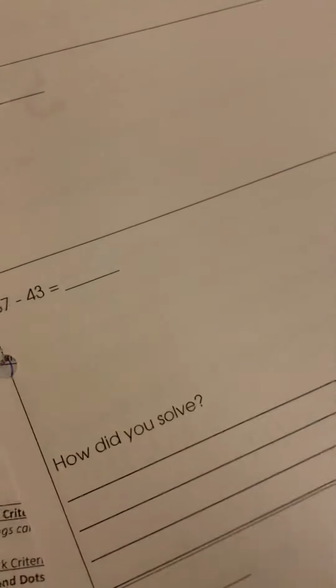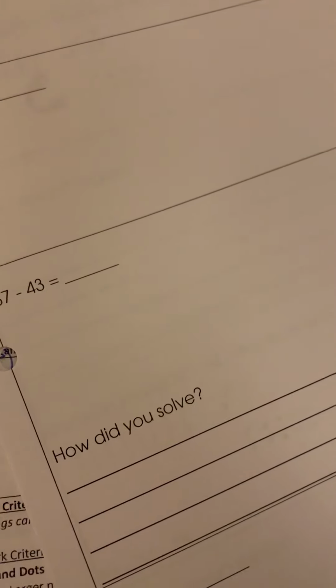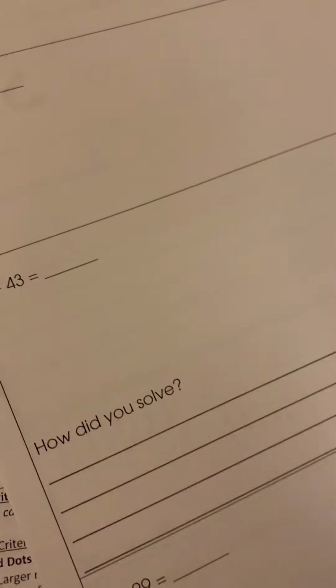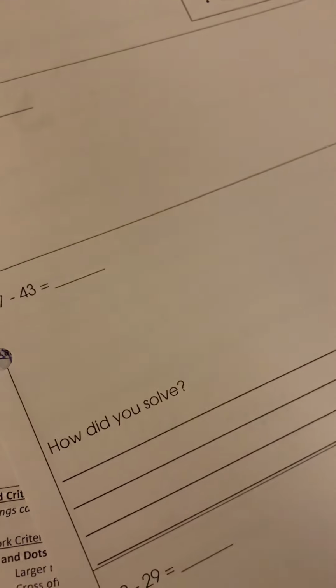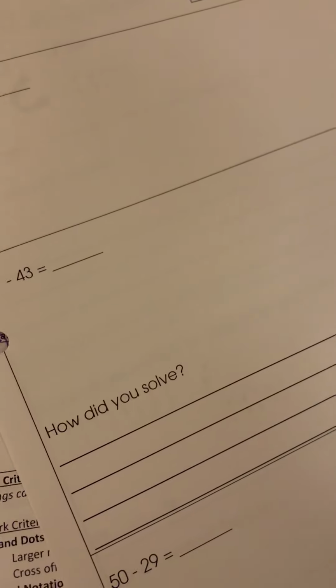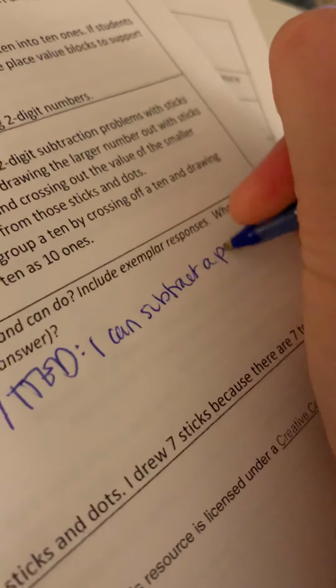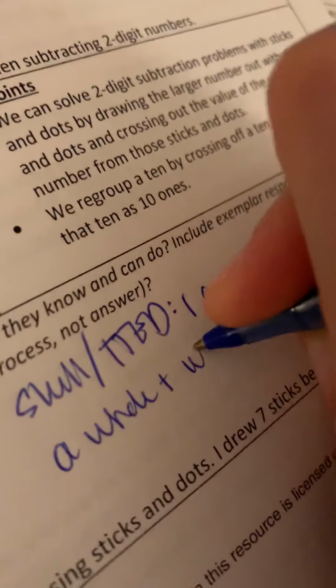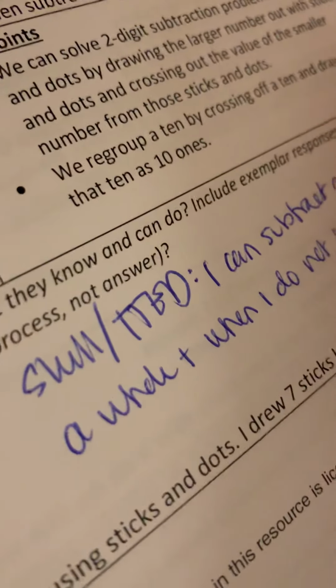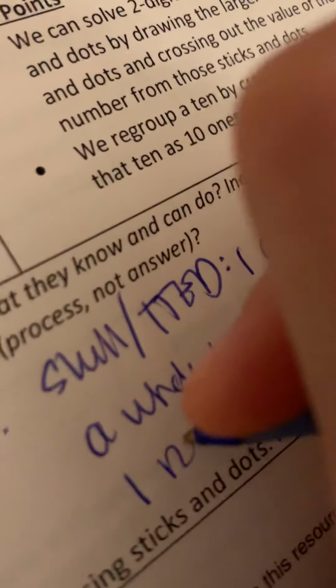So the thinking, so I'm asking myself, what's the big idea? The big idea is I can subtract a part from a whole, and when I do not have enough to take from, I can regroup. I'm going to write that down really quick. I can subtract a part from a whole, and when I do not have enough, I regroup. That's actually a today, tomorrow, never need to say that.